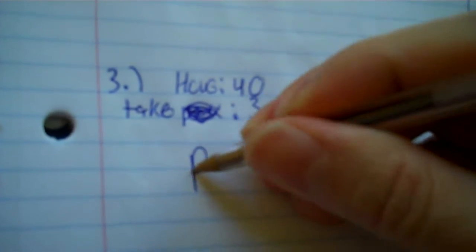And the 3 you're going to take have to be ordered first, second, third, okay? So you want to use the P, the permutation principle.